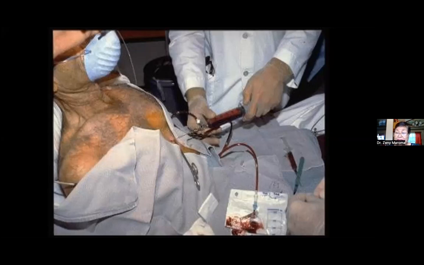Of course, we have to obtain consent, no? And explanation of the procedure, kung ano yung gagawin, is primarily the responsibility of the doctor. It is done under strict aseptic technique with local anesthesia. Local anesthesia. So nurse, no, we have to do skin test to xylocaine.